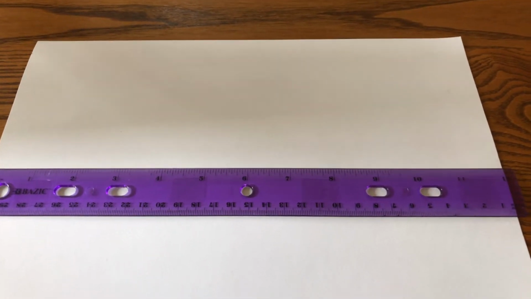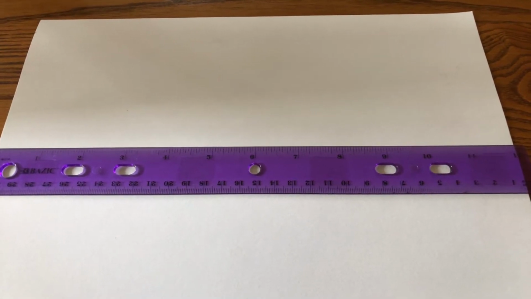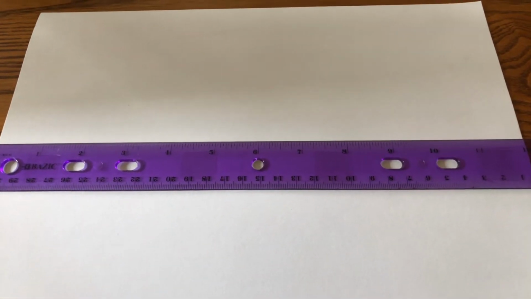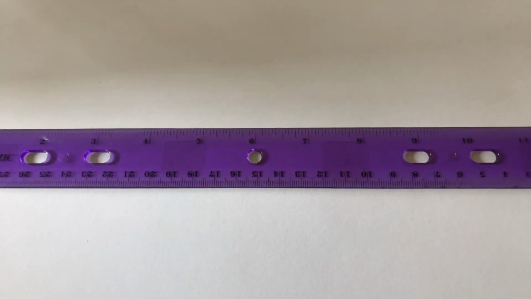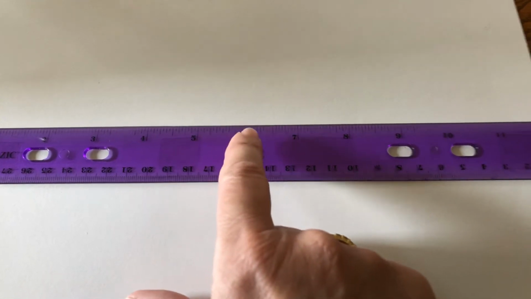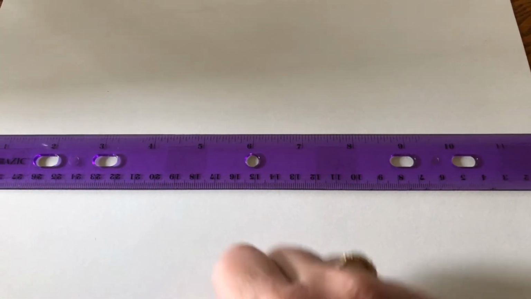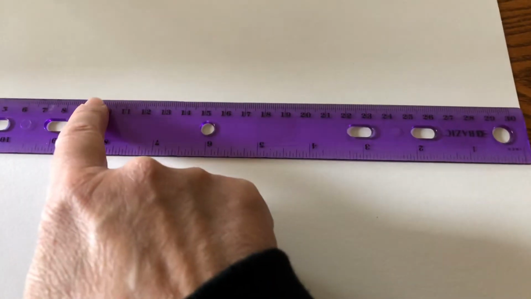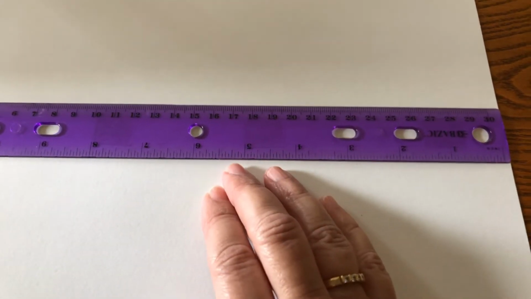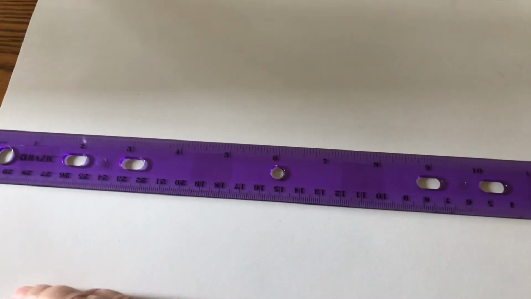Today we are talking about measurement using standard units, which would be a ruler. Now, our ruler, if you look closer, has two sides. The first side, where the numbers are spaced apart, those are inches. That's what we're going to be talking about today. If you look at the other side of your ruler, you're going to see they're much closer together. Those are called centimeters. So we're going to carefully make sure we are using our inches side of our ruler.